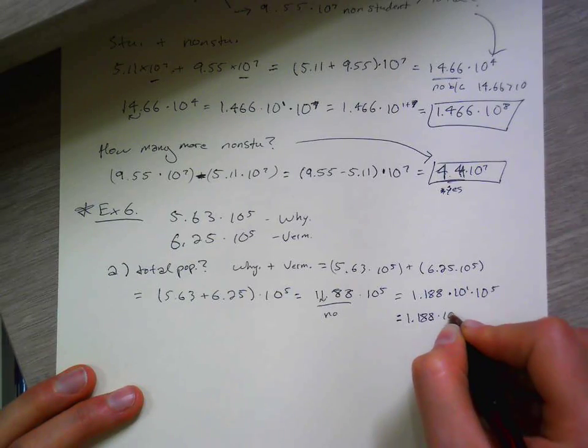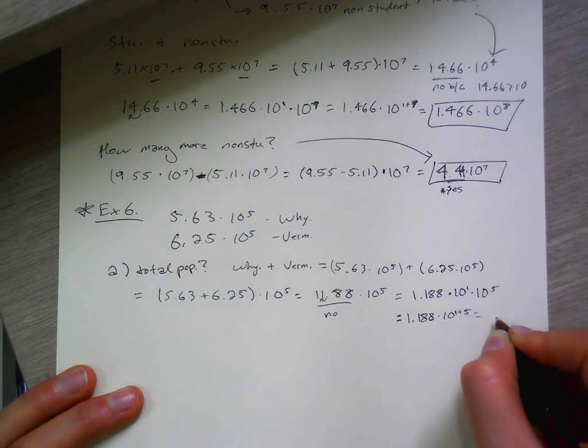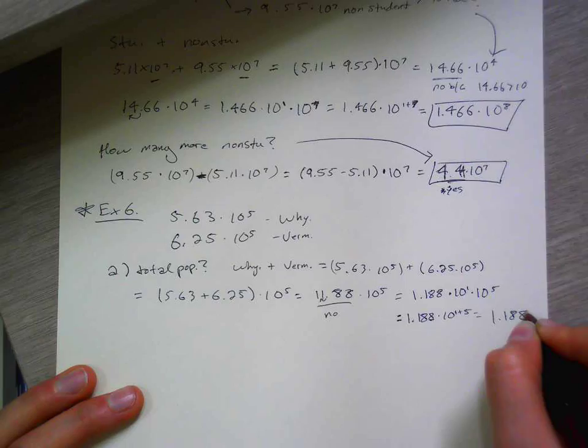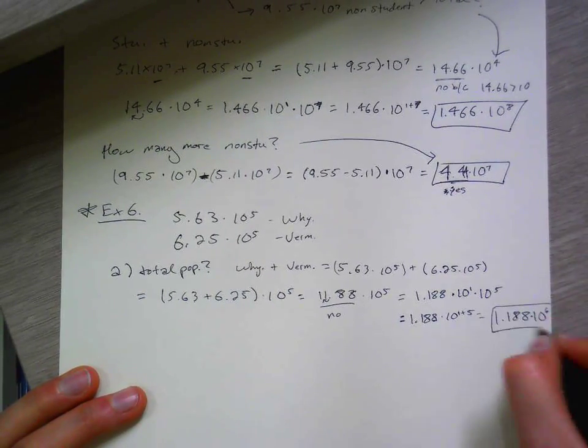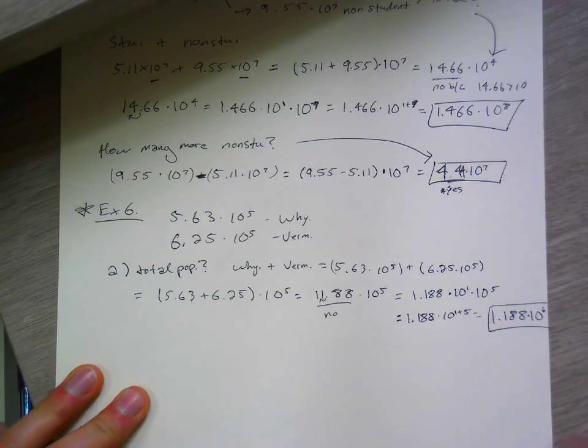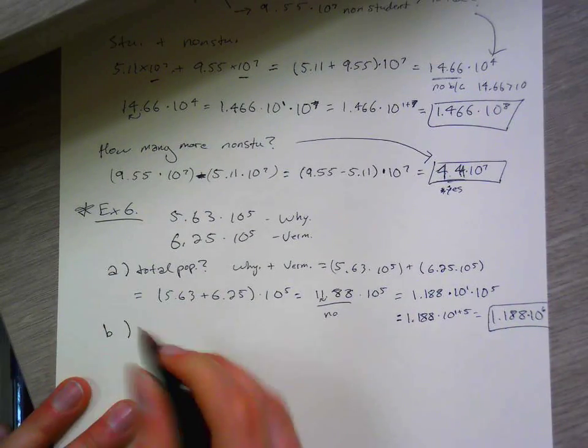1.188 times 10, 1 plus 5 equals 1.188 times 10 to the power of 6. Is that in scientific notation? Yes, it is. Let's do B.